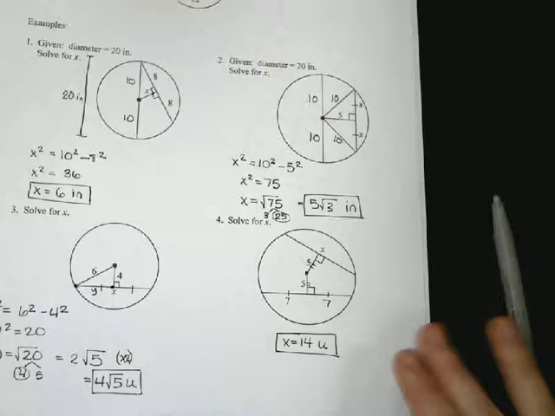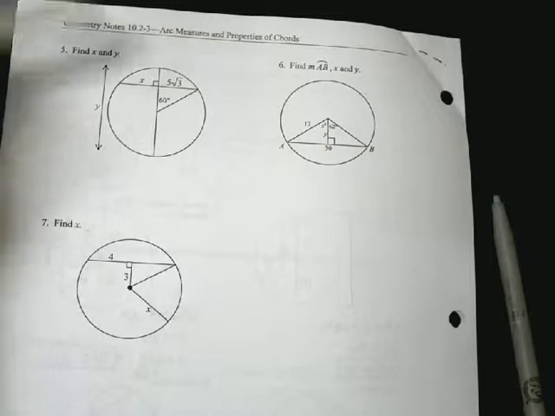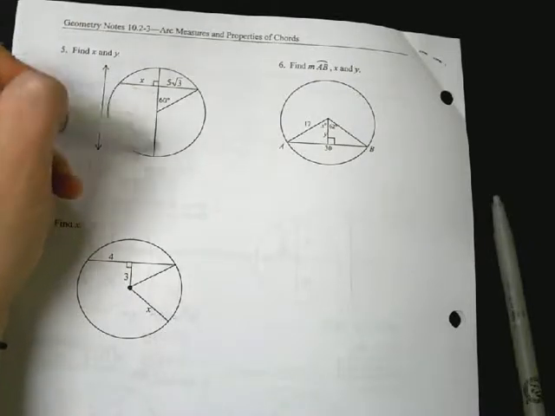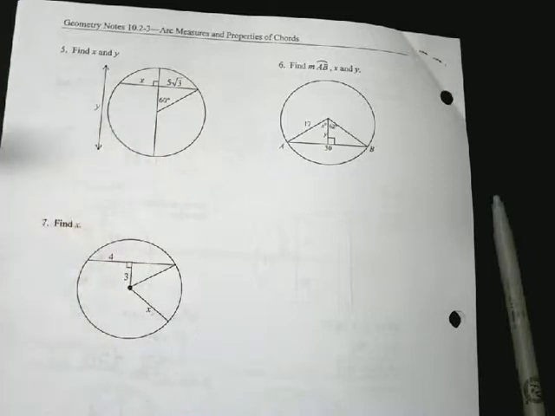All right, number 5. Number 5 says to find x and y. Y is representing the diameter of the circle, which is why it's drawn out here. If I was to put a y in the problem, it kind of is confusing about which piece of that chord you're talking about. So y is going to be the entire diameter. We'll probably need to find that one a little bit later because we need some information in here first.